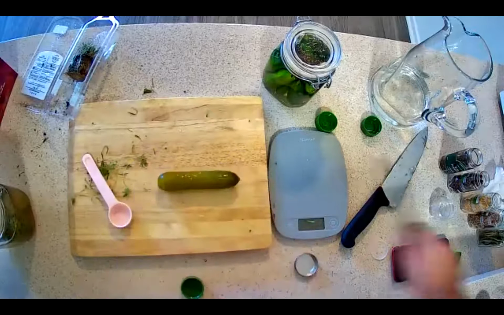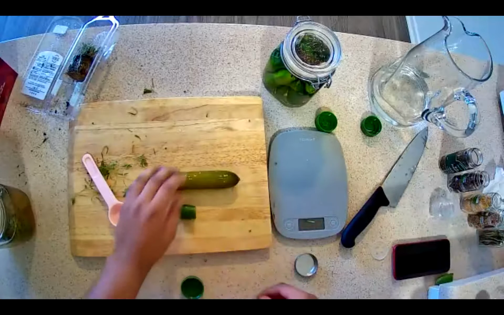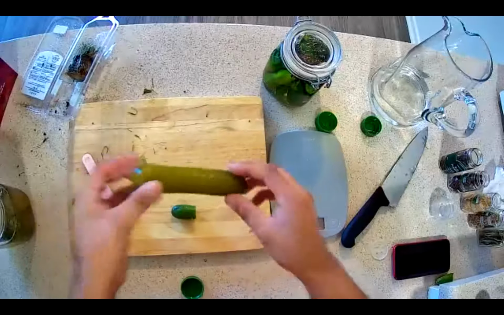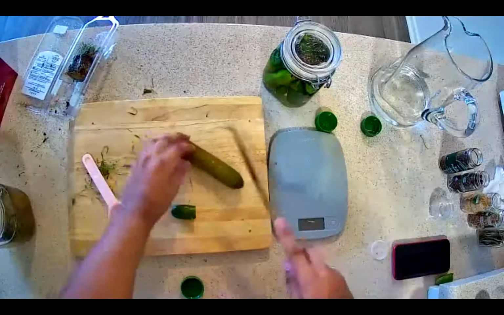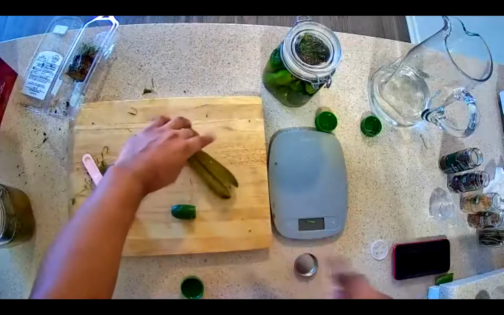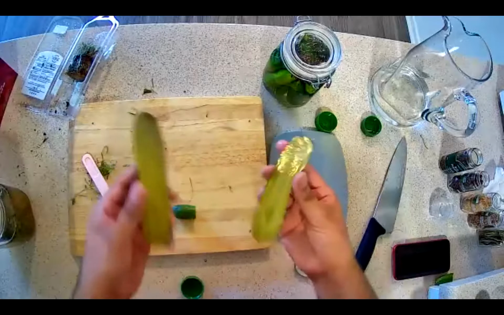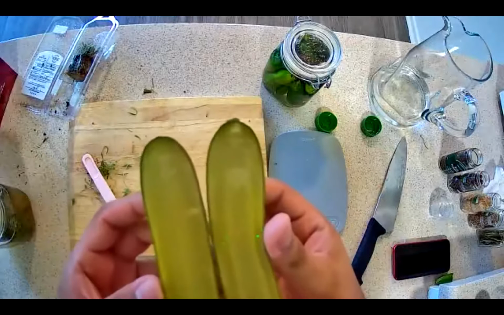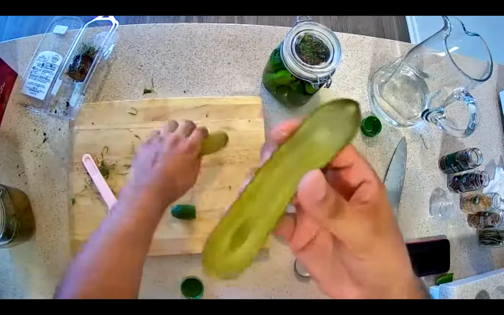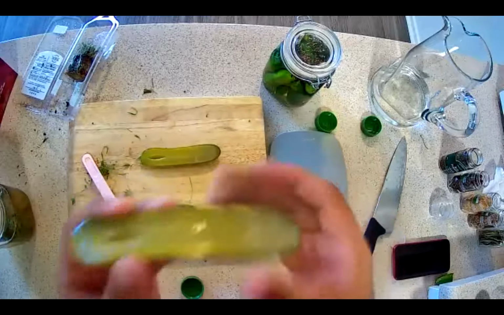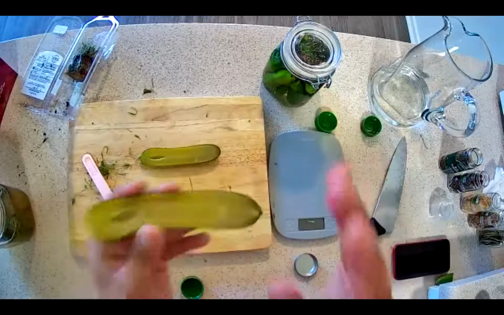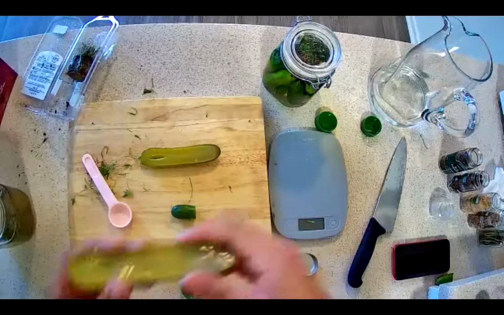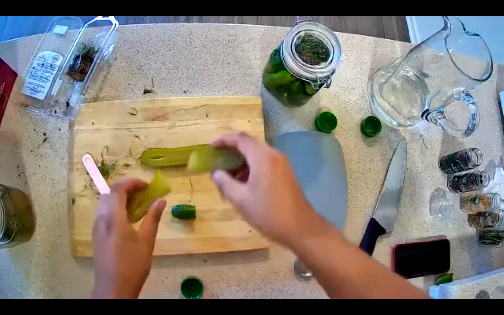So here we are. To show you the difference as well, we want the brine to penetrate into the cucumber. So if we cut into this cucumber, we can notice that, yes, the brine has completely submerged into the pickle. It is very dark in color, but not only is it dark in color, I just want to reassure you that it is not mushy at all. This pickle is not soft and it has a nice snap. And it's very crunchy.